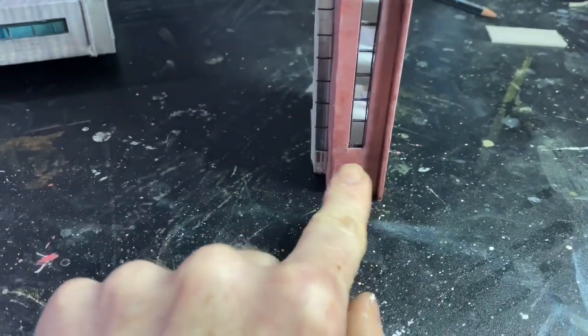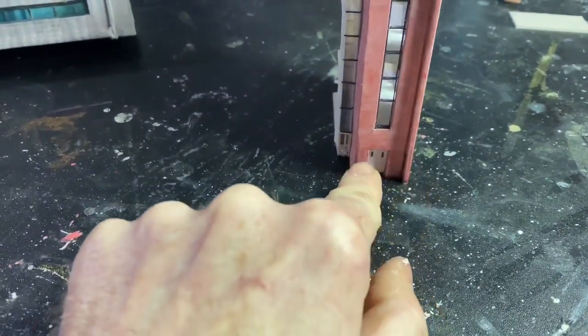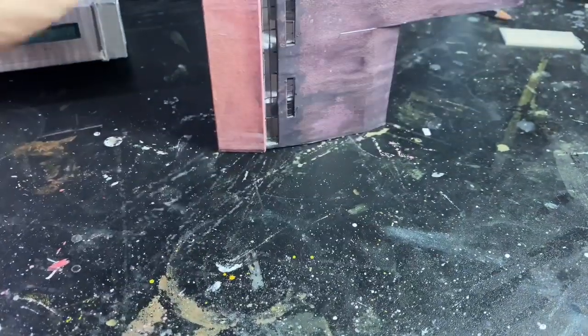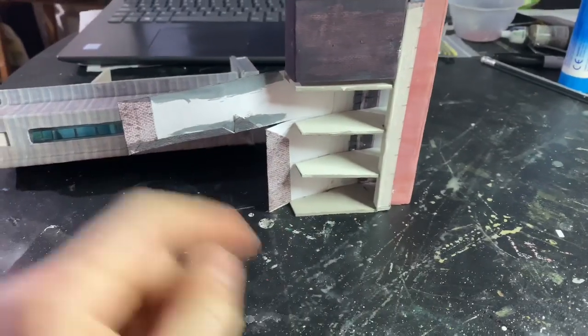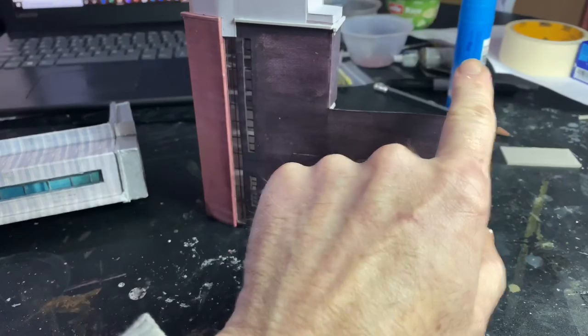I mean, there's a canopy to go over the top here, loads of signs to go on, like I said, the strips to go on, and then I've got to build the whole of this side as well. There's a window. I'll turn that around again. There's a big window here.